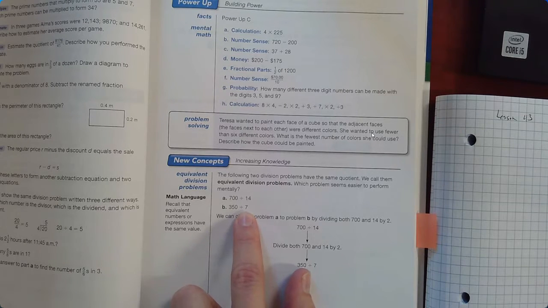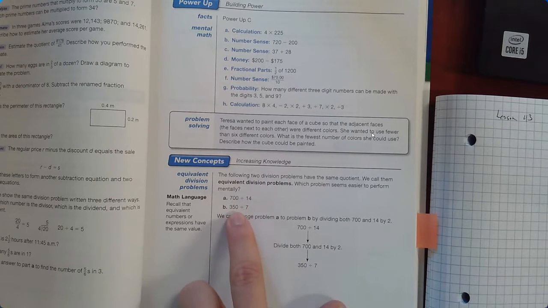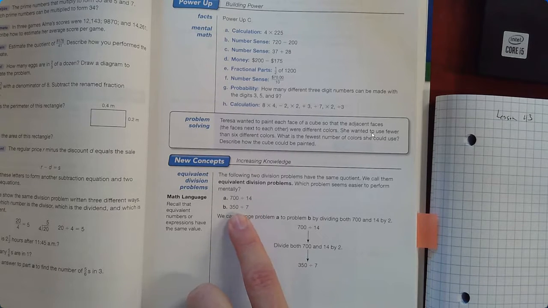And if you know that this is just double 350 divided by 7, right? Both those numbers are doubled. I should be able to just do 350 divided by 7 equals 50 times 2 to get that original answer.